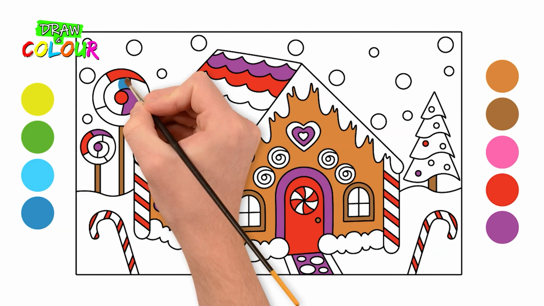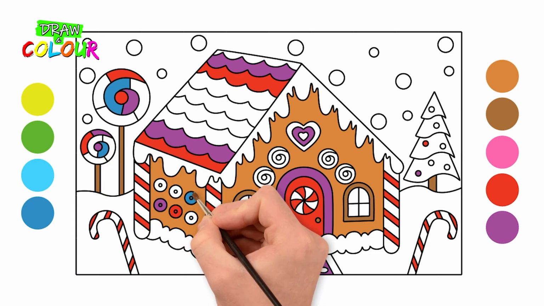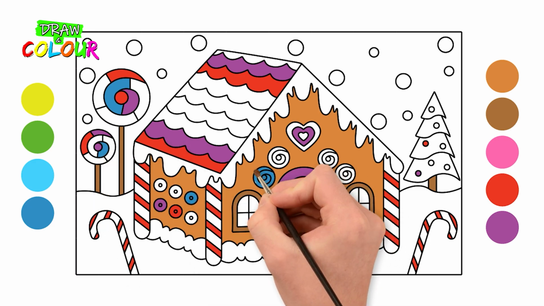Use blue for the lollipops, a round candy, 2 spiral candies on the wall, an oval, 2 tree balls, and 2 roof portions.